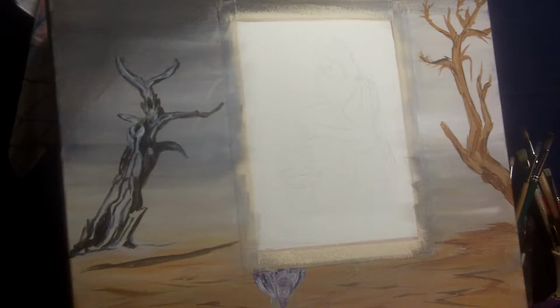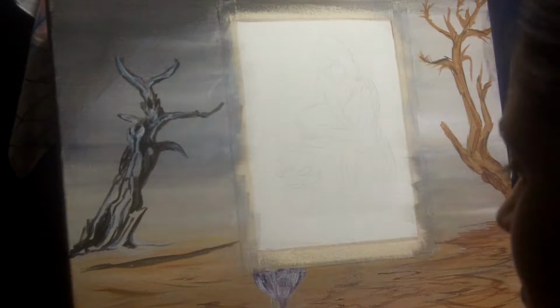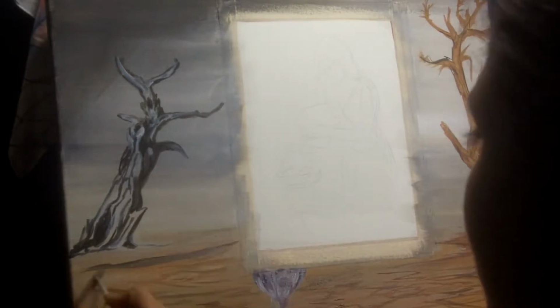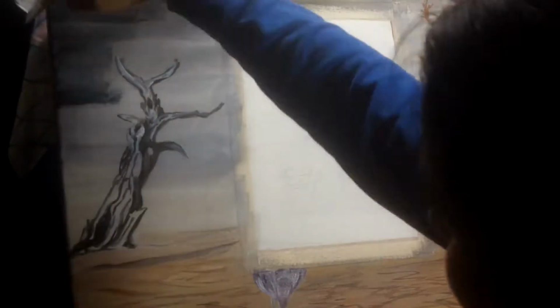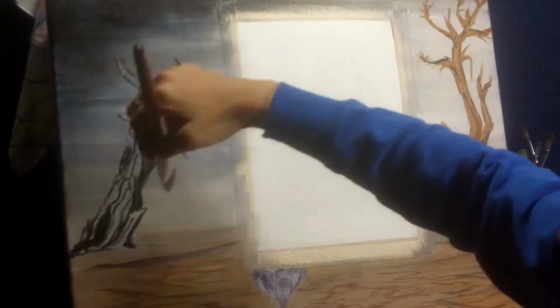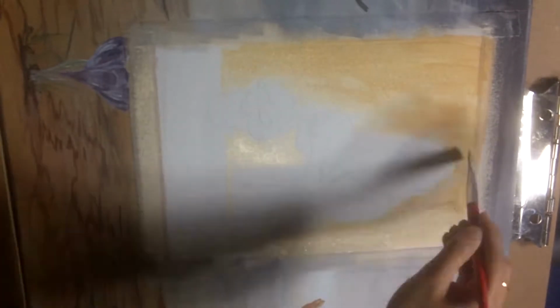So I just kept on going. But at this point, you can see that in the entire painting I'm being very sketchy, on the ground, the trees, the background, everywhere, not really caring so much about blending, because at this point I was thinking that I would come back with oils and that would help me get a much smoother blend.